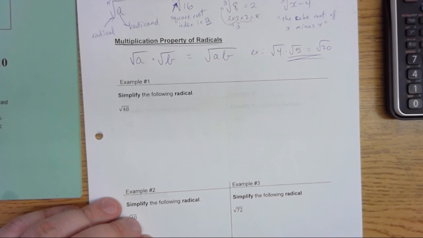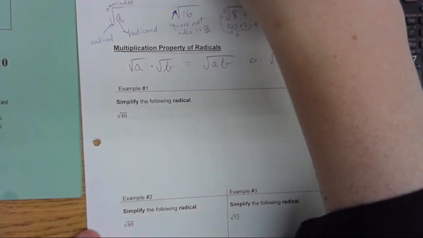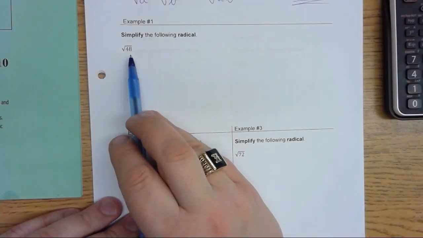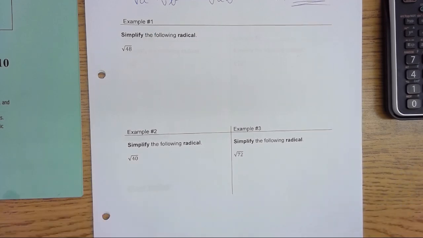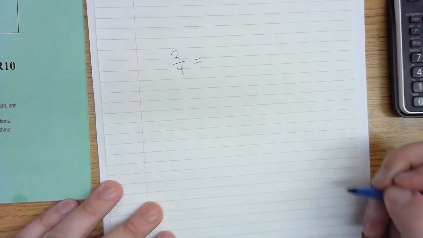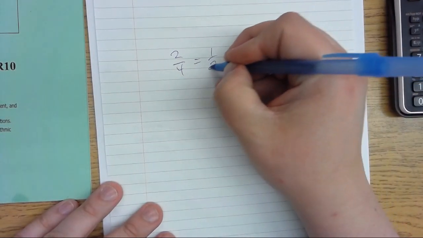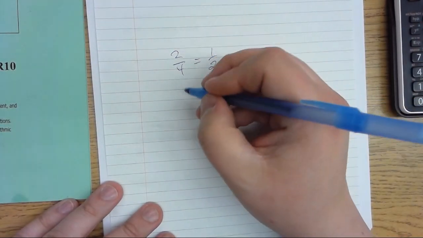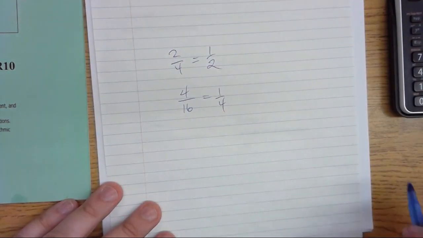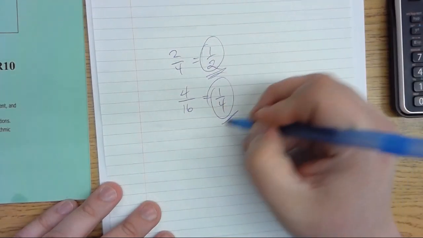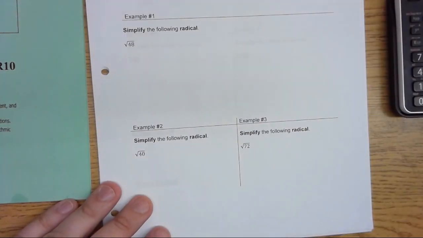Now, that rule working backwards allows me to simplify radicals. Here's what we mean by simplifying radicals. A mathematician doesn't consider the square root of 48 to be simplified. Kind of like if you think back to when you learned fractions, just an aside here, 2 over 4 is not considered to be simplified by a mathematician because it can be simplified to 1/2. Or, for example, 4/16 can be simplified to 1/4. A mathematician likes their fractions in simplest terms. The same thing is true for radicals.